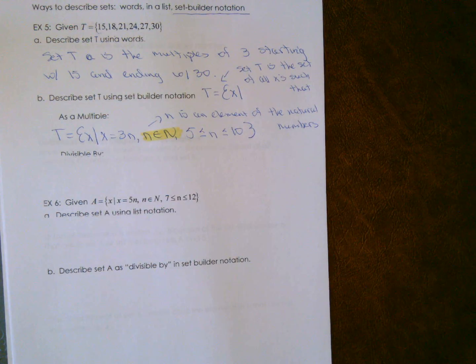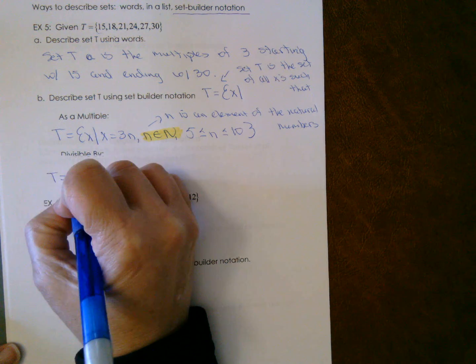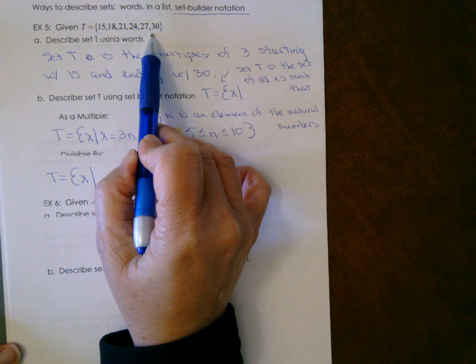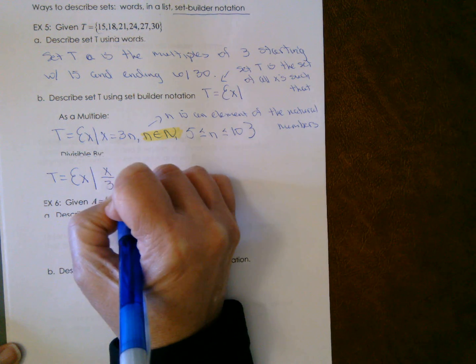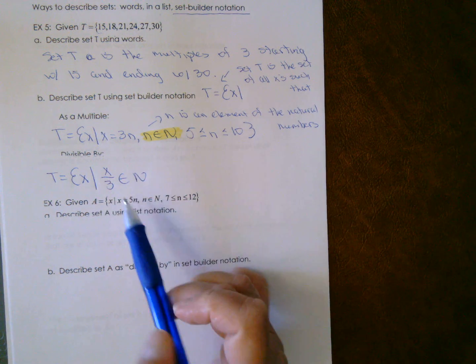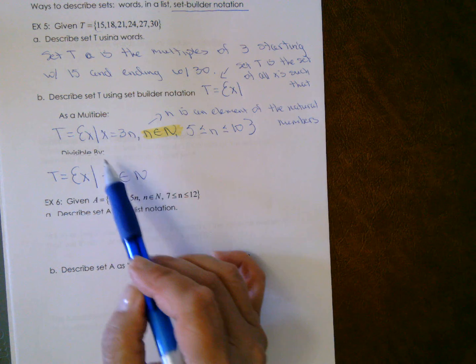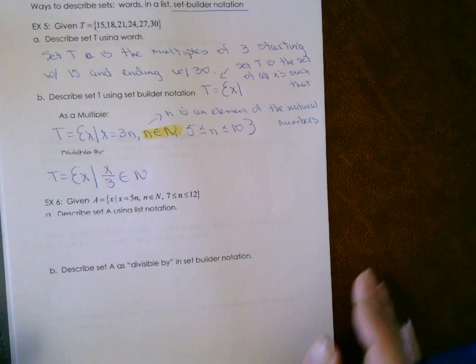Okay, so that is set T using set builder notation. All right, I'm also going to write it as divisible by. So T is equal to the set of all x's such that all of these numbers are divisible by 3. So x over 3 has to be an element of the naturals. So what this is saying is that if I take any of the numbers and I divide by 3 and my outcome is natural, then that number belongs in my set.